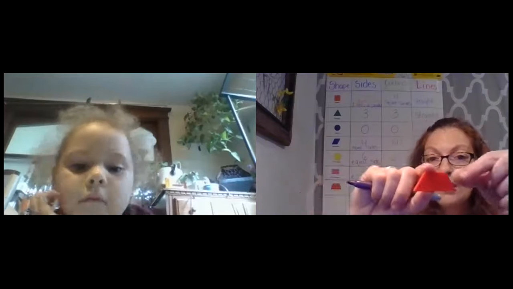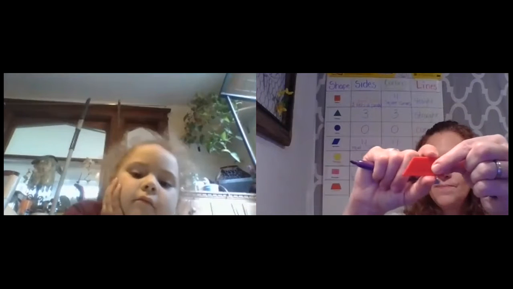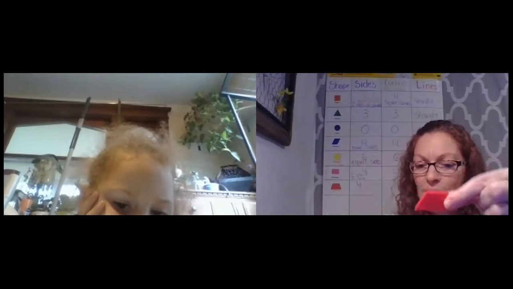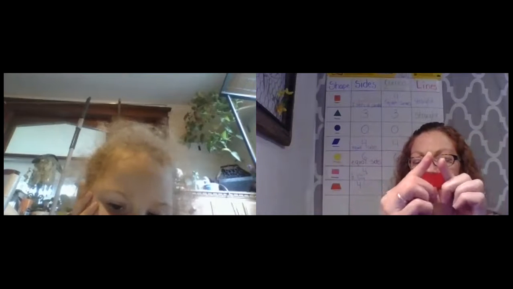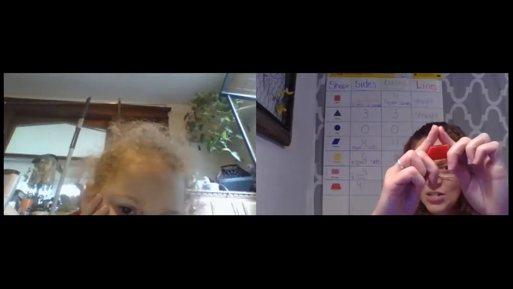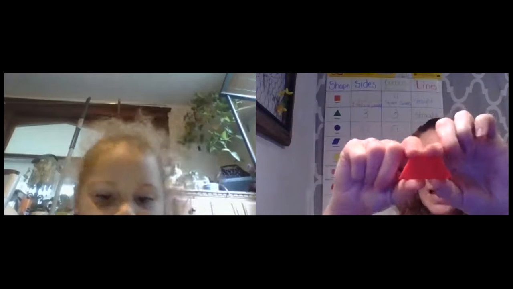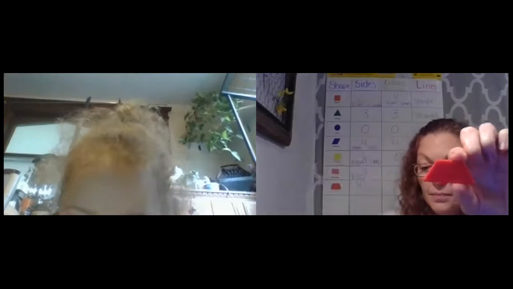Huh. Guess what? There is one set of parallel lines. Now remember, parallel means they will never, ever touch. So if you look, these lines right here, they keep going and going. They will never touch. But look at these. If these keep going and going, are they going to touch? Yeah, my fingers just crashed. So the trapezoid has one set of parallel lines, the top and the bottom.